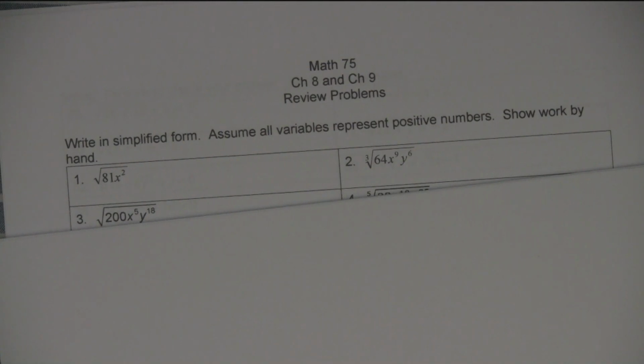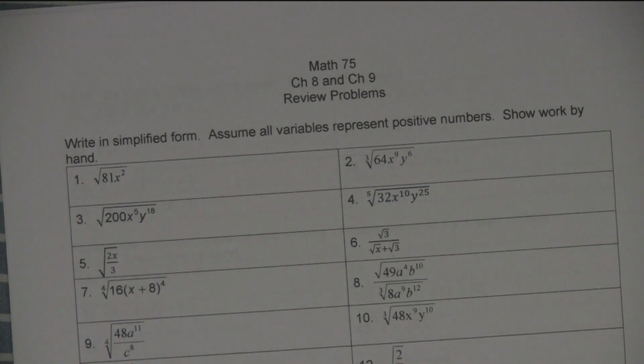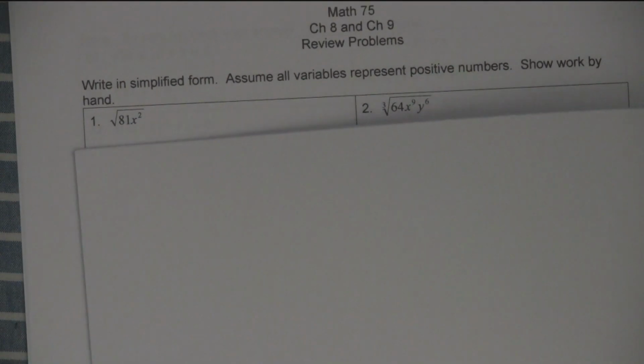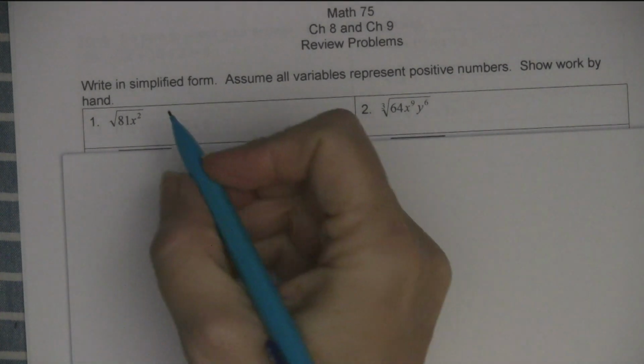So here's a recording on the Chapter 8 and Chapter 9 review problems. I actually think that I'm recognizing a lot of these problems. I think that we've done a lot of them other places, but we'll get going on them.